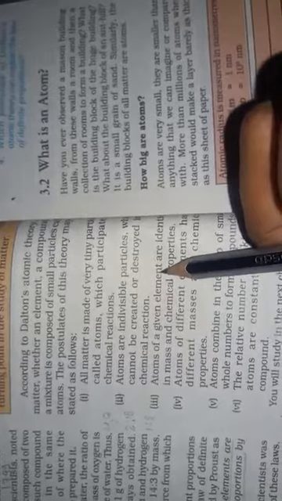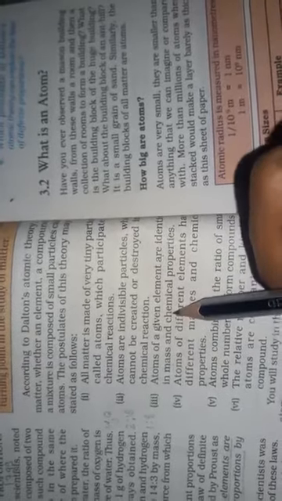Third, atoms of a given element are identical in mass and chemical properties. Atoms of different elements have different masses and chemical properties.